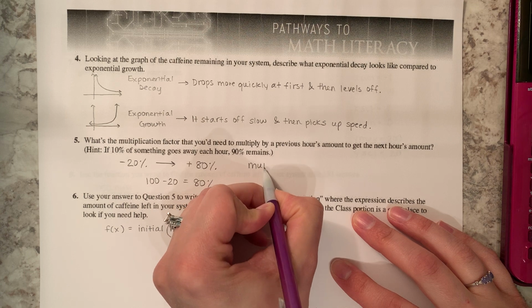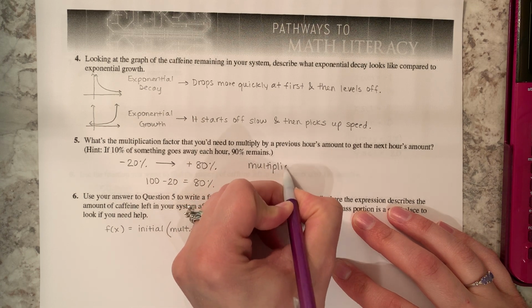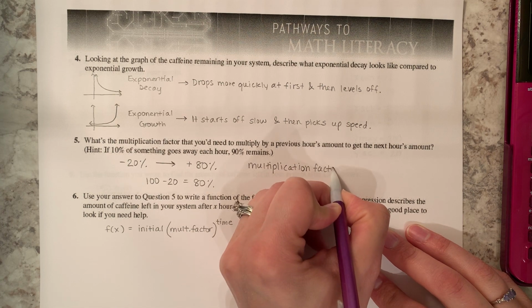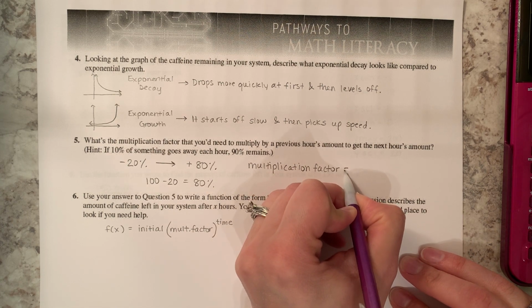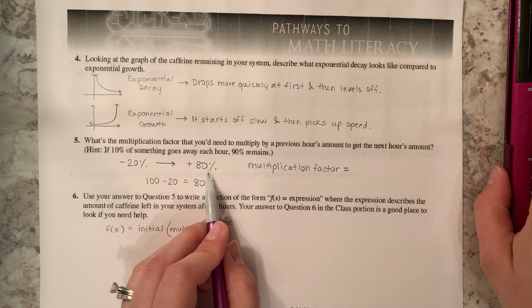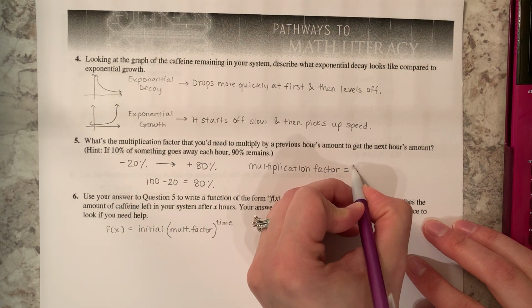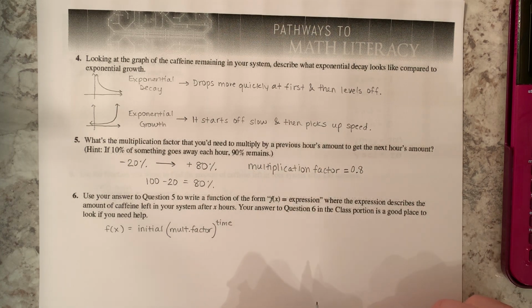So my multiplication factor, I never want that to be a percentage, so I have to divide the 80% by 100. And if you divide 80 by 100, you get 0.8. So that's going to be my multiplication factor.